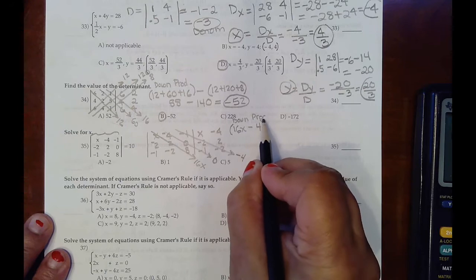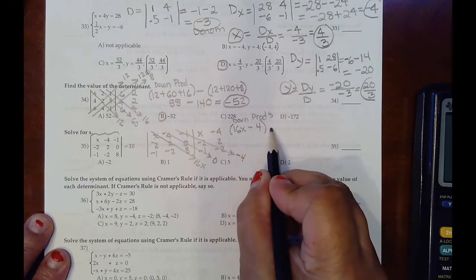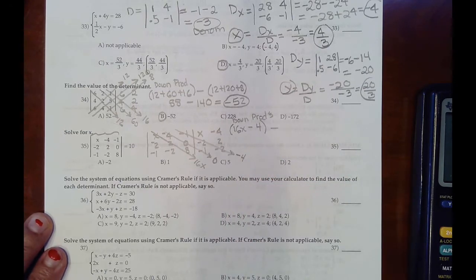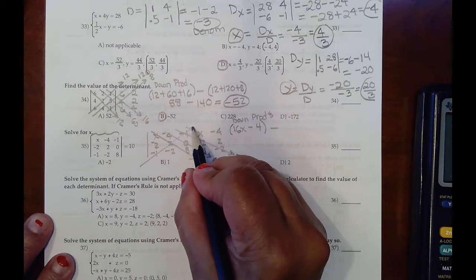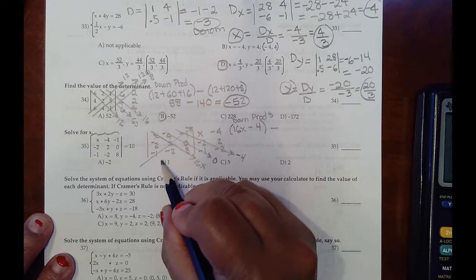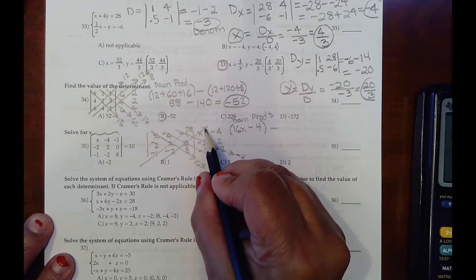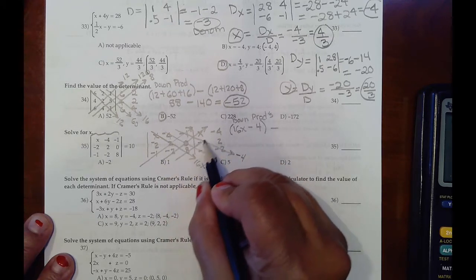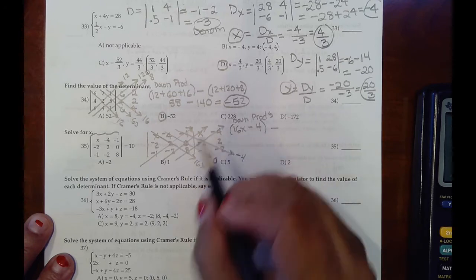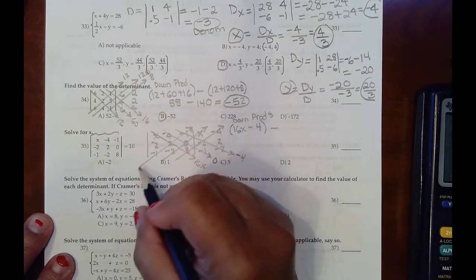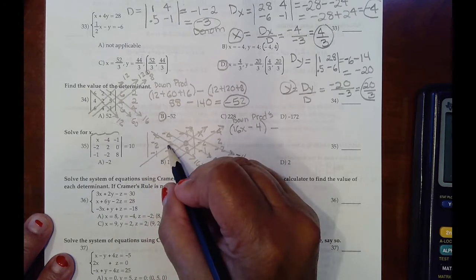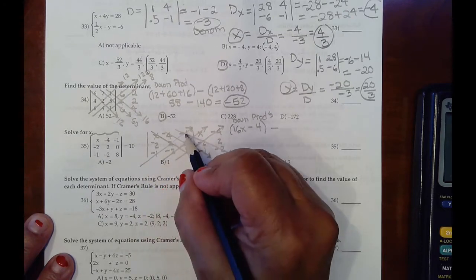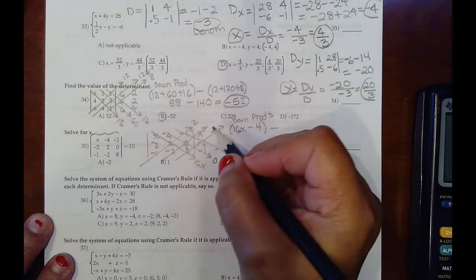Those are my combined downward products, minus your upward products. So draw the arrows going up. Here's another string that we're going to multiply, and here's the last string. As you do this upward product, -1 times 2 is -2, -2 times -1 is +2.